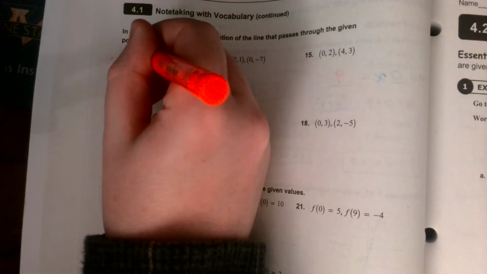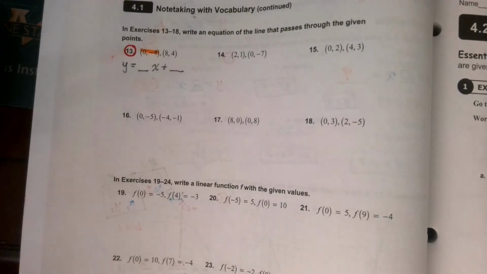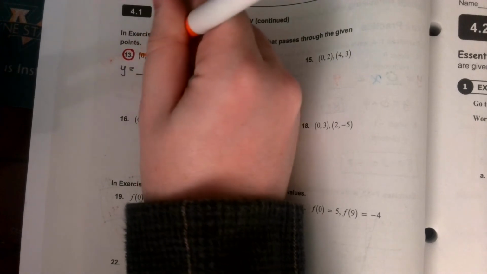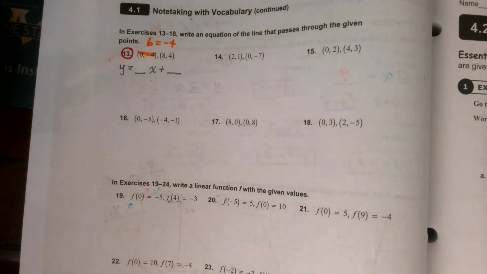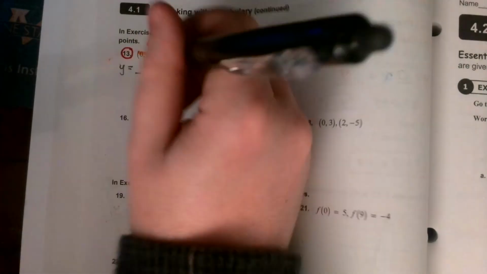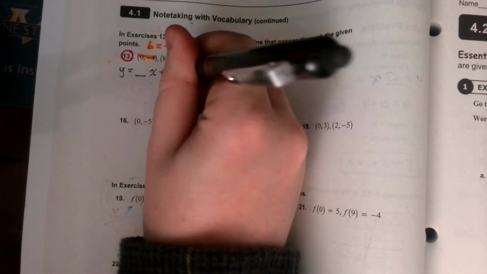Well, hang on a second. If x is 0, that means that this has to be our y-intercept. Our y-intercept for this problem is negative 4. So to find your y-intercept, always look for where x is 0. Let's plug that into our equation. We know that this is going to be negative 4.